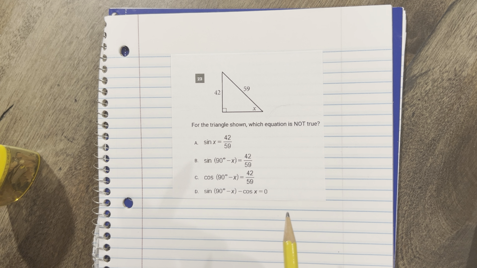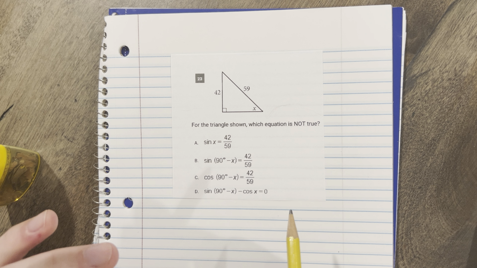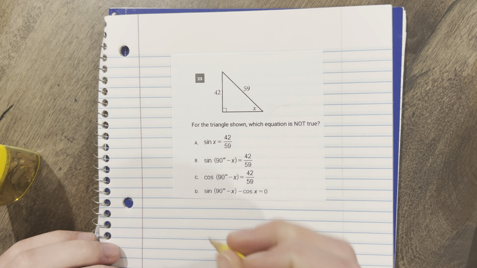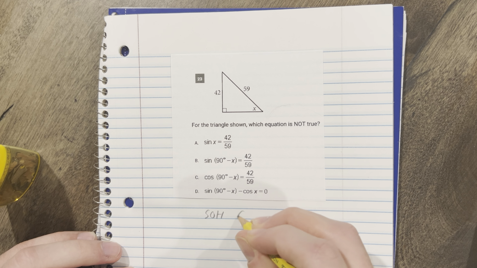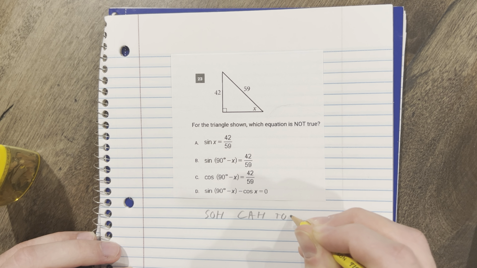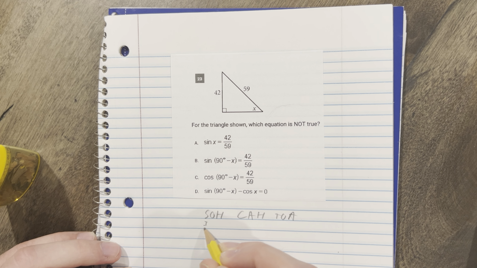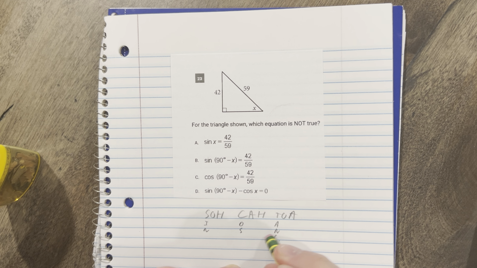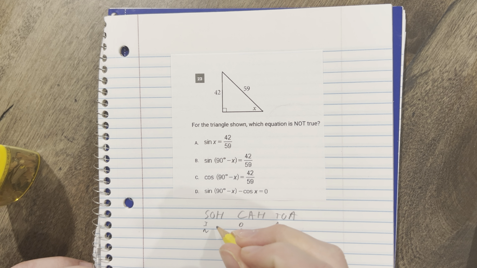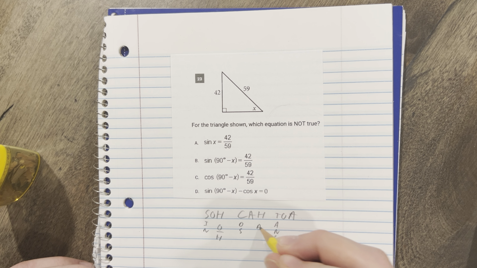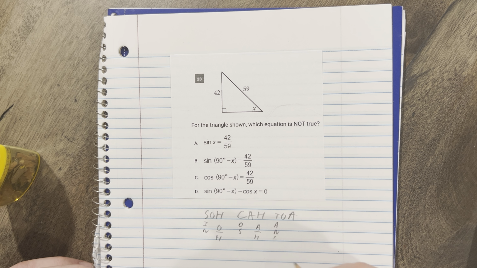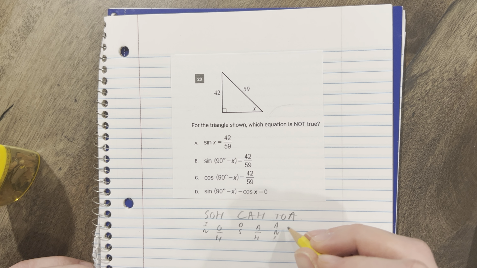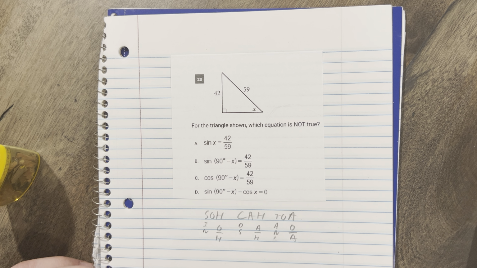Anytime you see a right triangle, first thing, Pythagorean theorem, that's the first thing you'll be tested on. Second thing, immediately you have to go to SOHCAHTOA. SOHCAHTOA stands for sine, cosine, tangent. The O and the H stand for opposite over hypotenuse, adjacent over hypotenuse, A over H, and then opposite over adjacent, or O over A, okay?